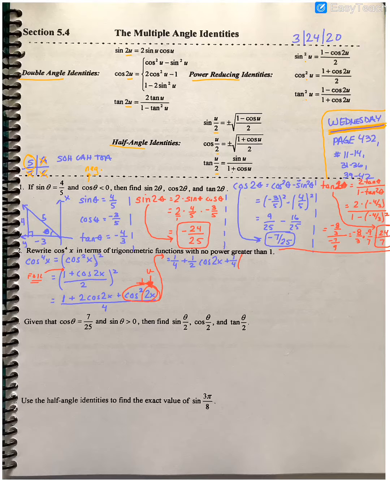Power reducing identity says 1 plus cosine, and it says 2u. Well, what is our u value there? Our u value, if you look, is essentially the 2x there. And so it's going to be 2 times the 2x that's already there, which means this is going to be 1 plus cosine 4x, all divided by 2 still.